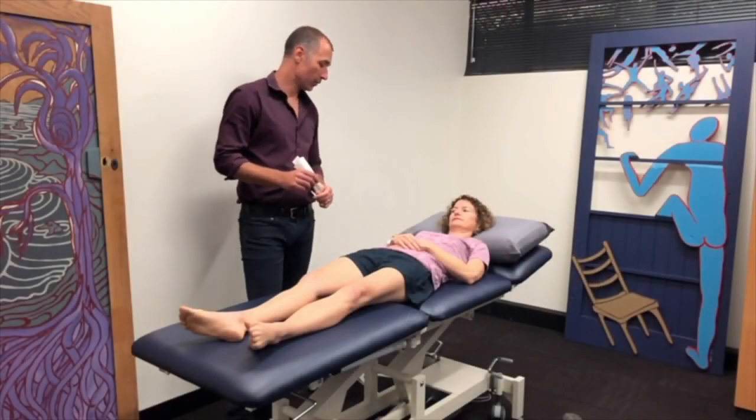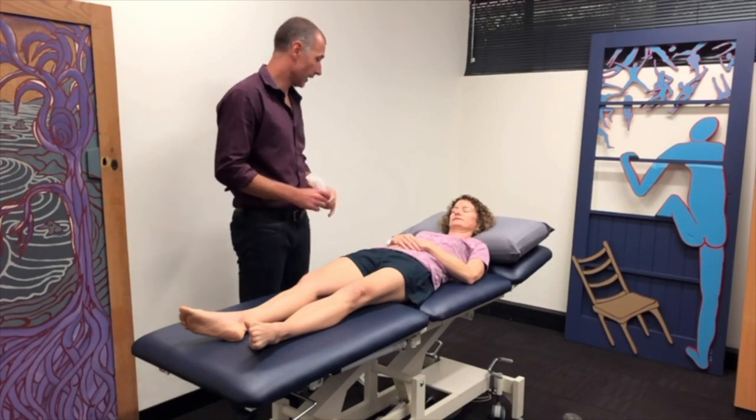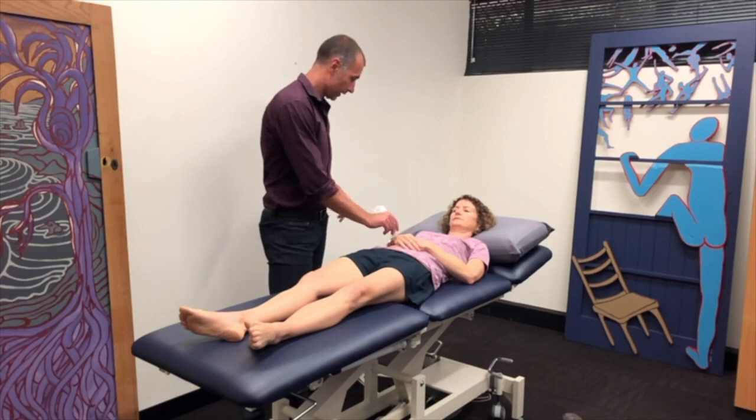Okay, so similar to what we did on your low back, we're just going to repeat some of that on your leg now. So we'll use the tissue again, which feels like a tissue.